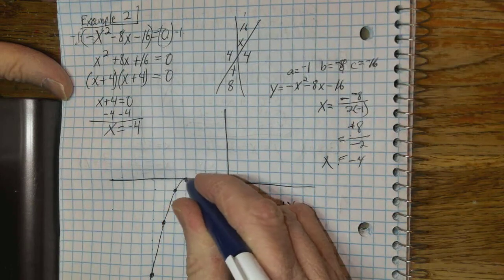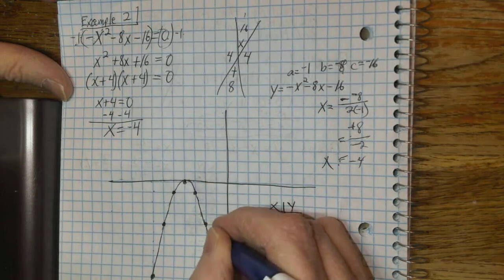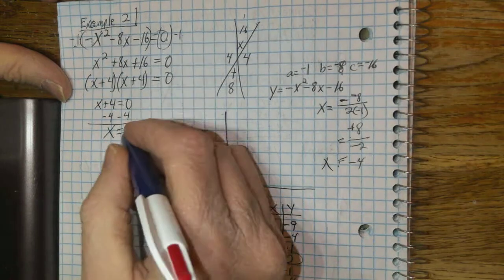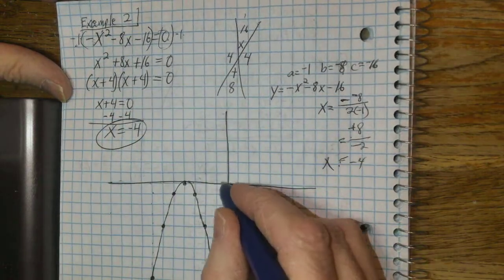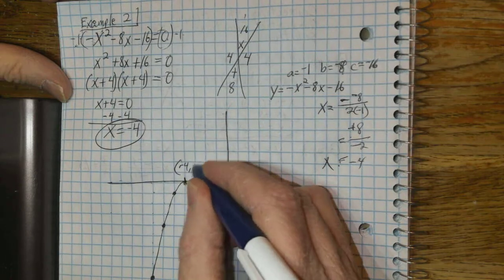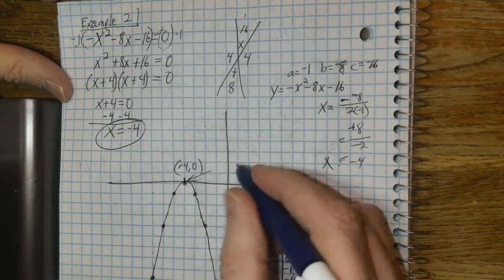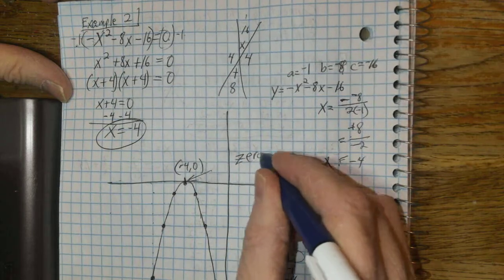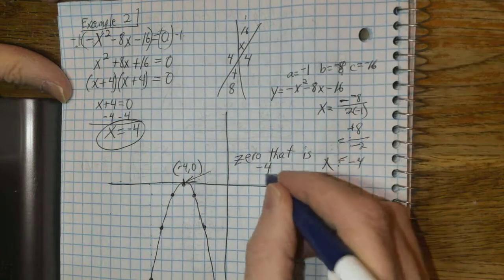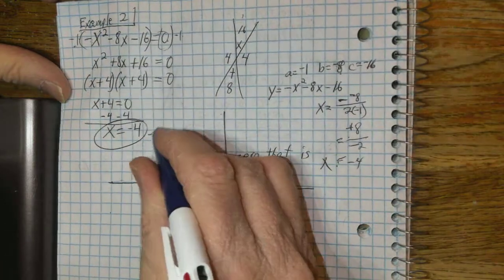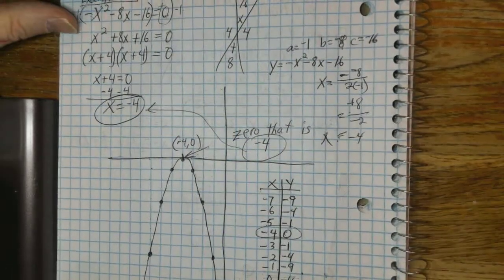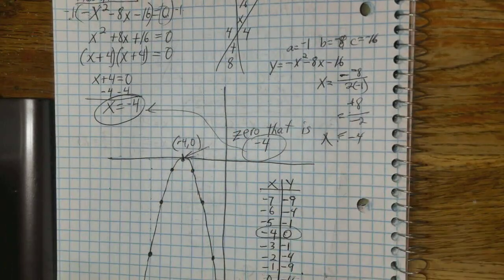So I'm just going to start up here and draw my parabola. Now this one, we only got the one answer, if you'll recall. We got x equals negative 4. 1, 2, 3, 4. Right here, we have negative 4, 0. So we have a 0 that is negative 4, and that is matching our equation that was set equal to 0. So there's the connection, guys.